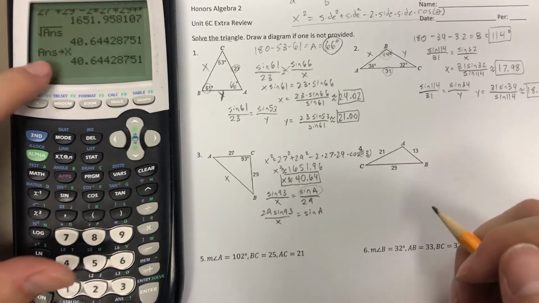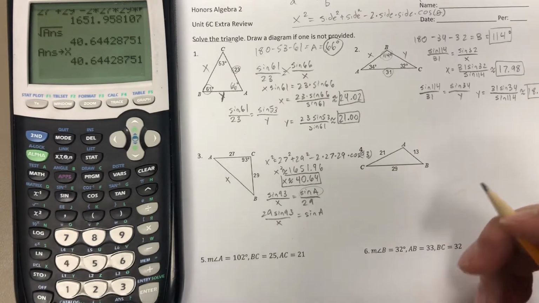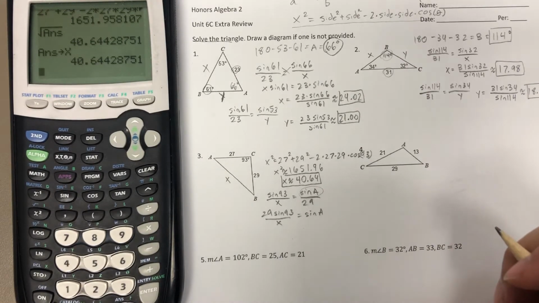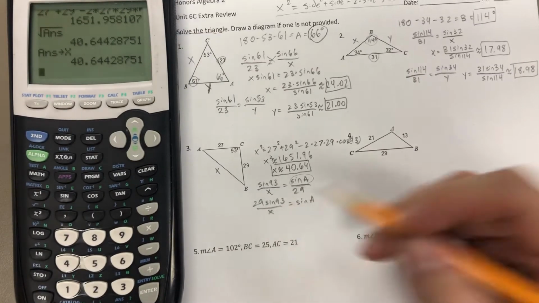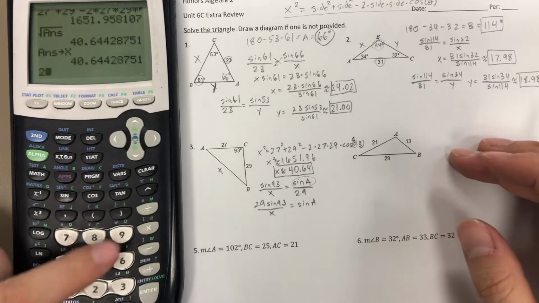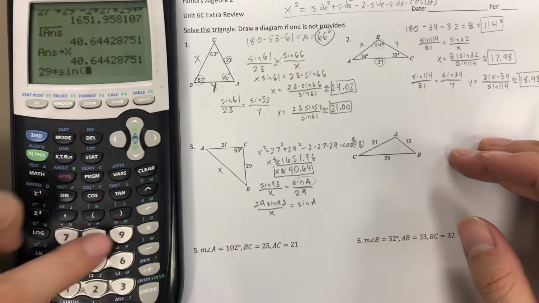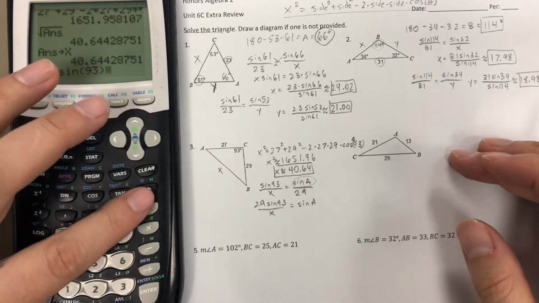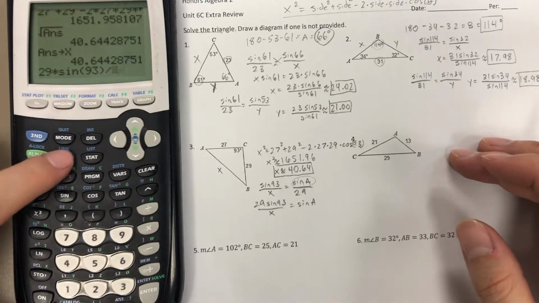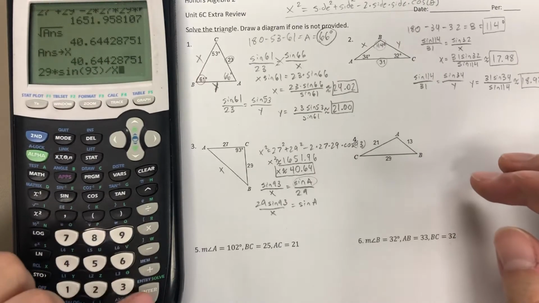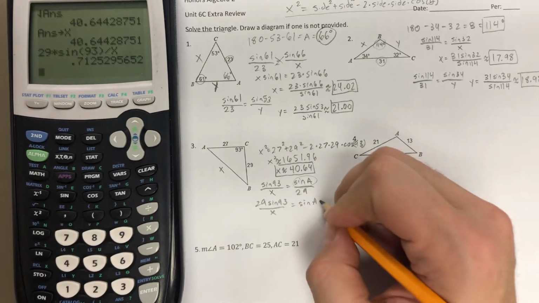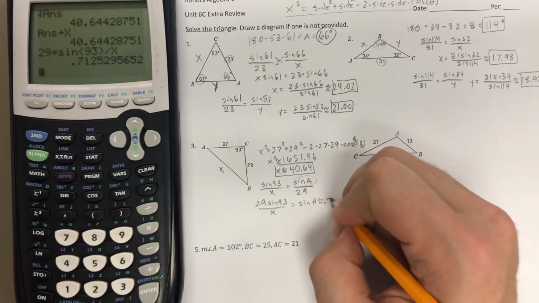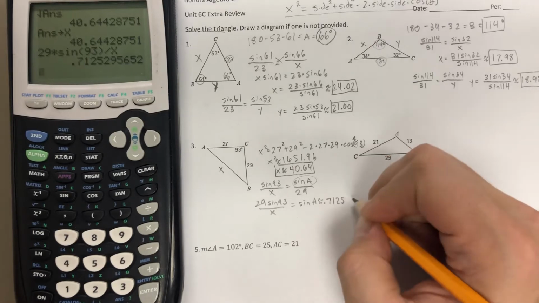Now every time that I use x, it's going to use that 40.64428751 and so on, whatever it's saved down to. So when I type this in, that's how I'm going to use that x value. So I do 29 times the sine of 93, and then divided by the number that I just had, x, the 40.64 whatever. And then I'll get my answer. So the sine of A is equal to about 0.71253.